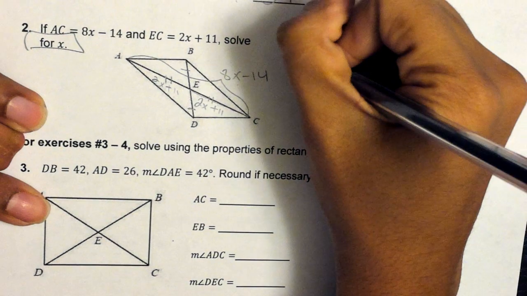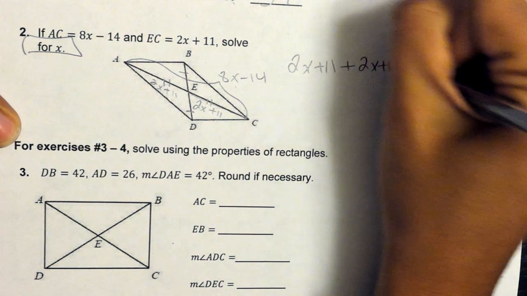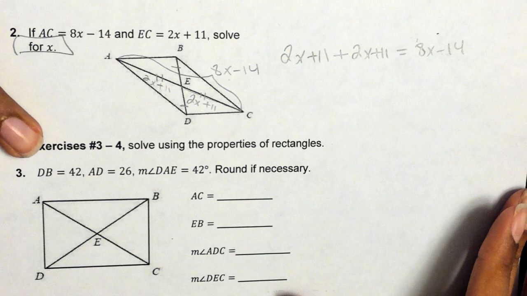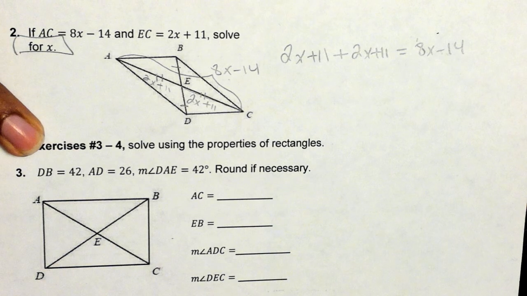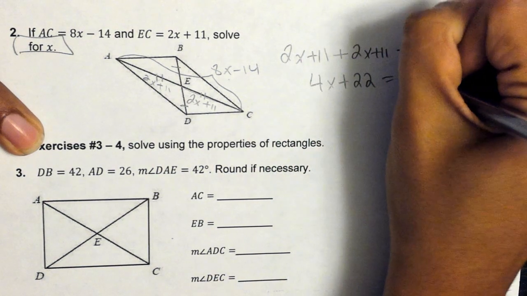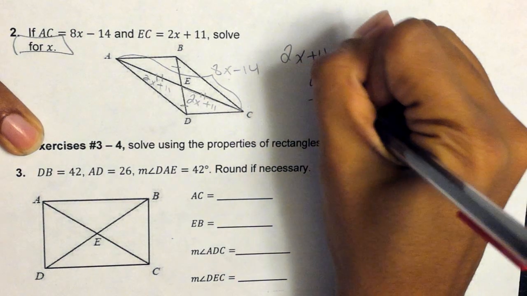So now I have 2x plus 11 plus 2x plus 11 equals 8x minus 14. Now let's actually do some algebra here. So we got 4x plus 22 equals 8x minus 14. Subtract the 4x.